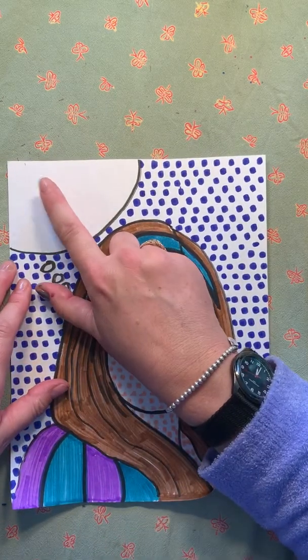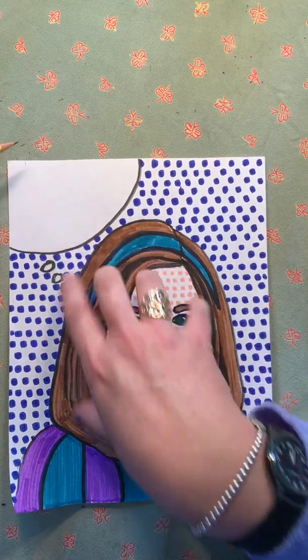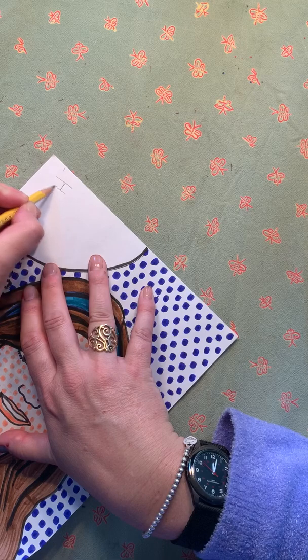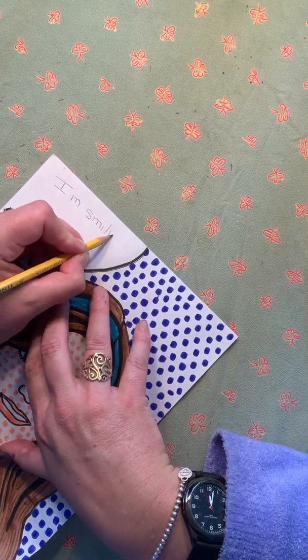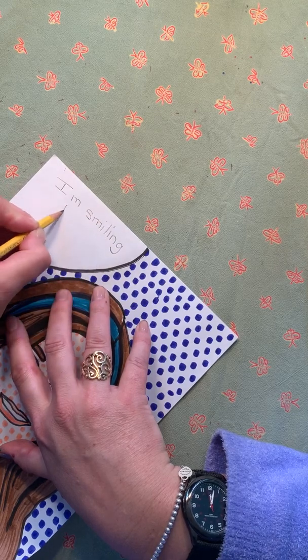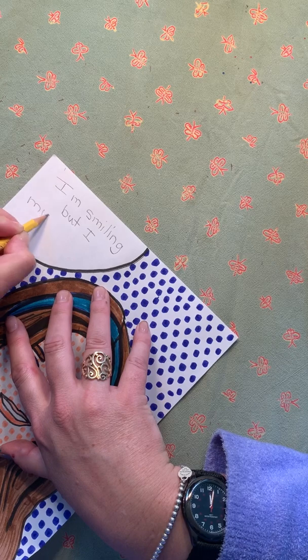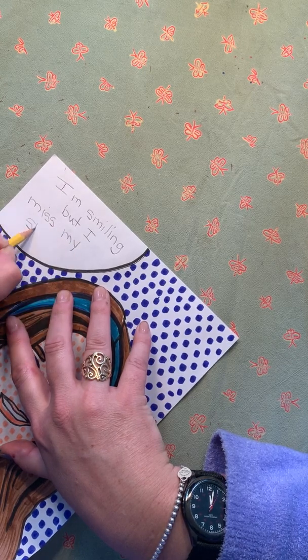Then you also need to be thinking of what you want to say that's quarantine related. So I'm going to say I'm smiling but I miss my students.